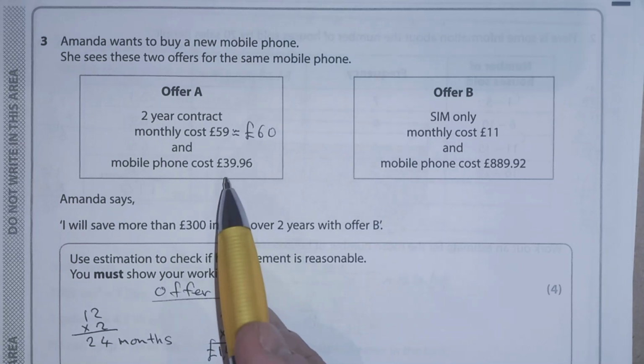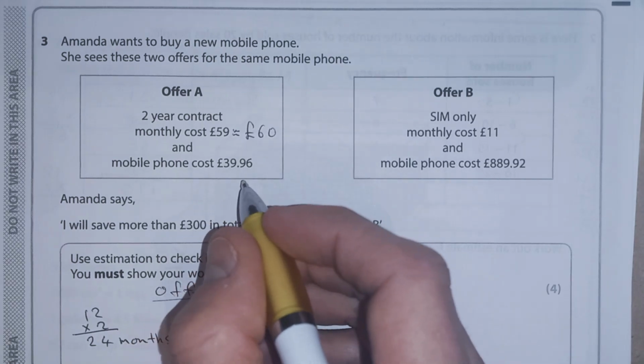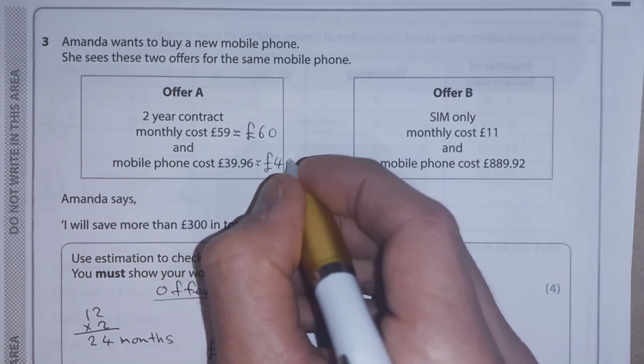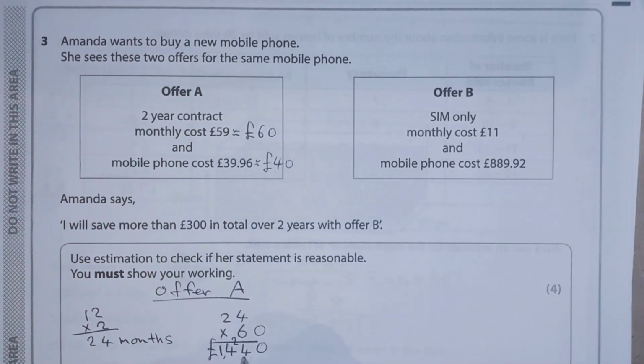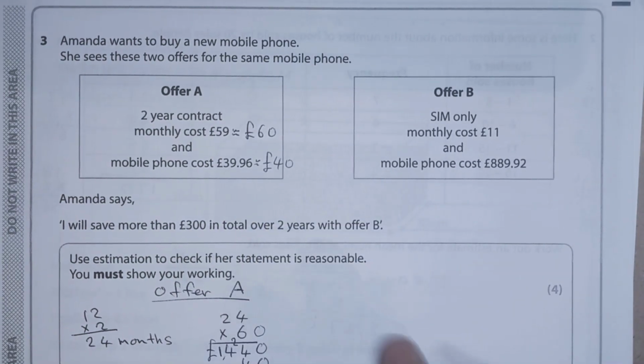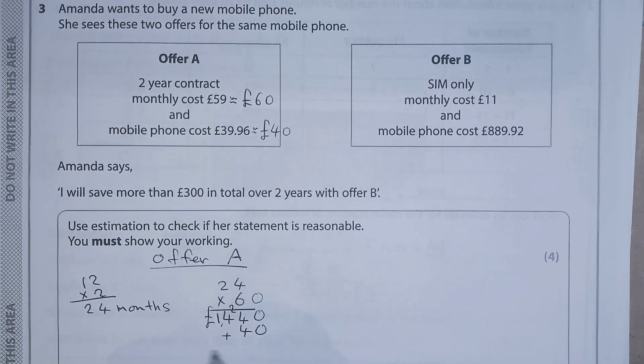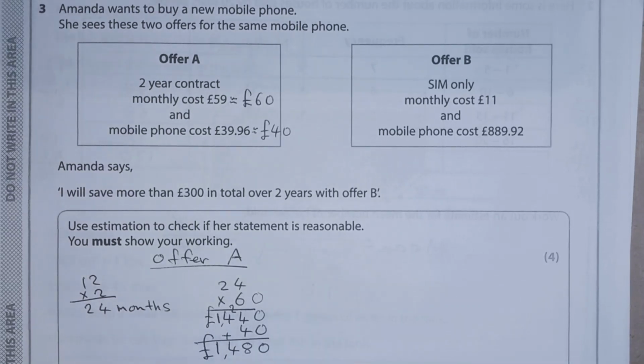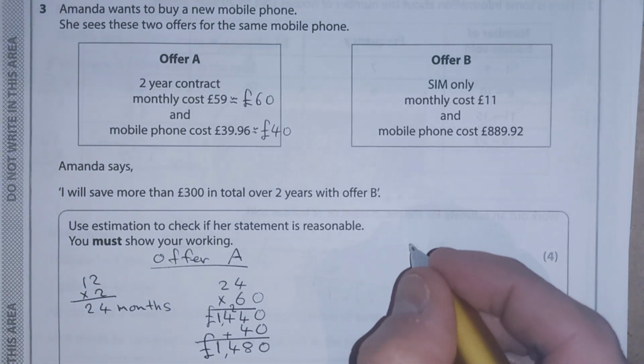We've also got the mobile phone cost, or £39.96. We can say that's approximately equal to £40. So if we add the 40 on here, 0 plus 0 is 0, 4 plus 4 is 8, 4 and nothing is 4, 1 and nothing is 1. So we get a total cost of £1,480.